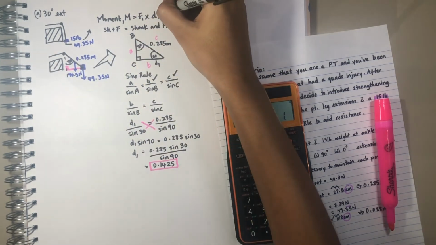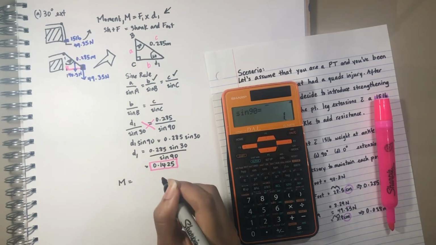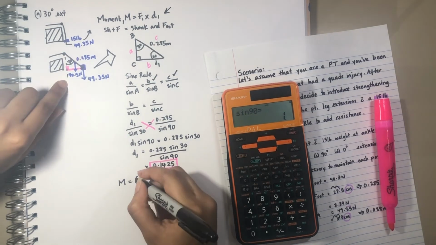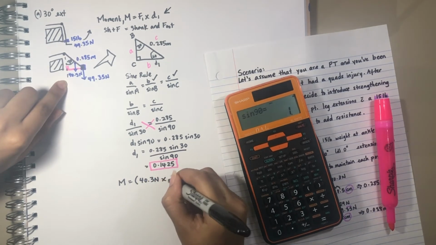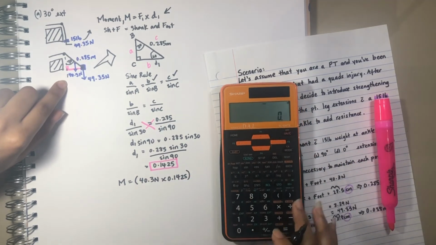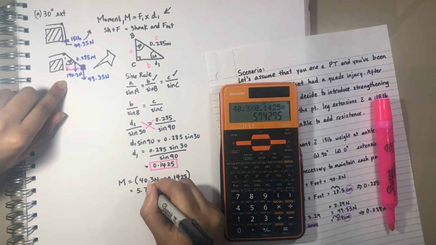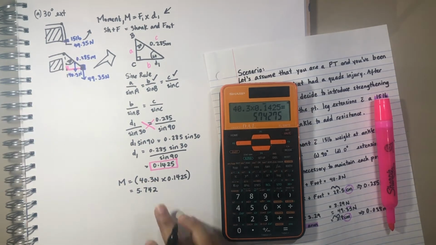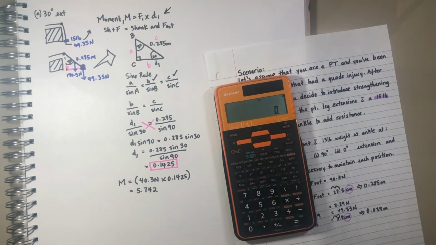So we just plug into this equation here. So the moment for the shank and foot would be equal to the force, which is the weight of the shank and foot, 40.3 newtons, by the perpendicular distance, which is 0.1425, and we would find that the answer is 5.742, right? So we're leaving it to 3 decimal places for now. Then we would put it to 2 decimal places.